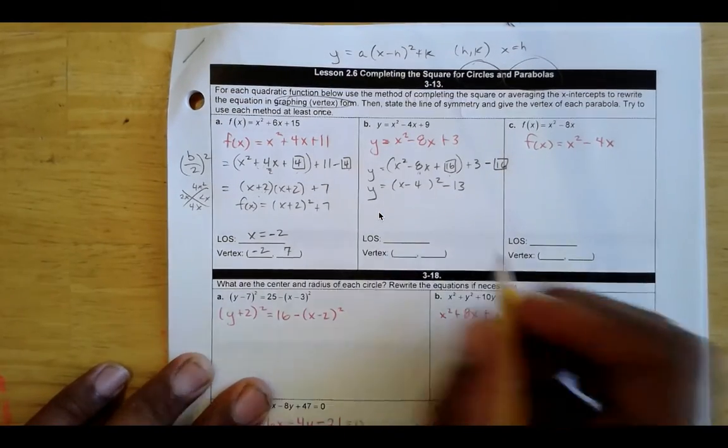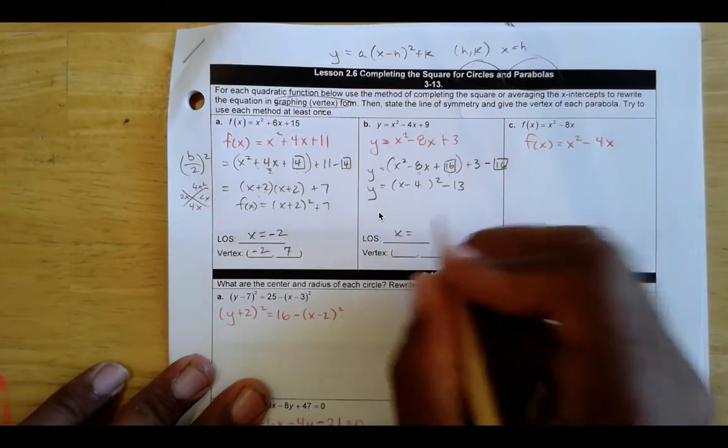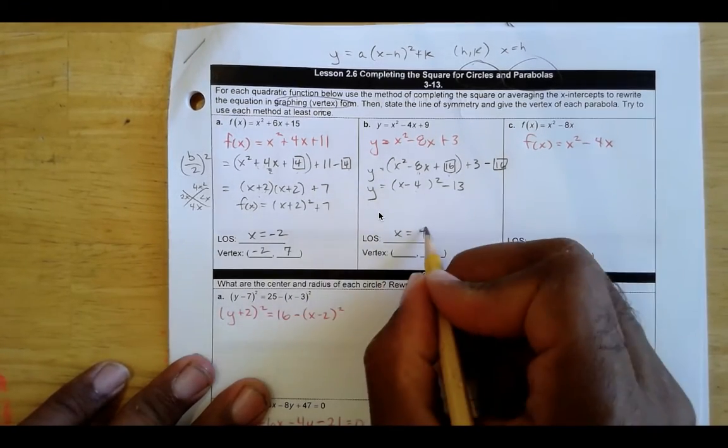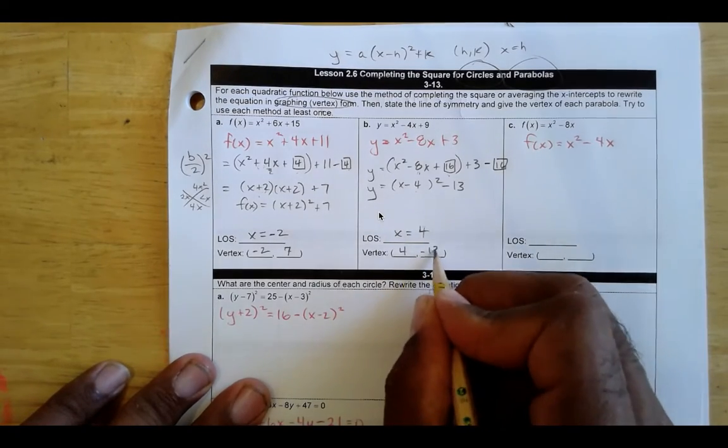Okay, there's my equation. Okay, line of symmetry, x equals h, which is positive 4, because remember, x is a liar, you switch it. Okay, and then your vertex is 4 and negative 13.